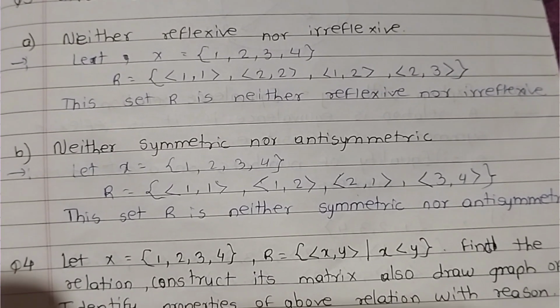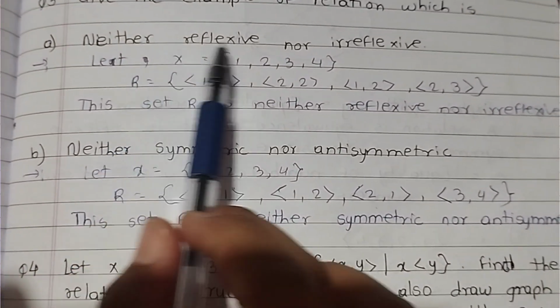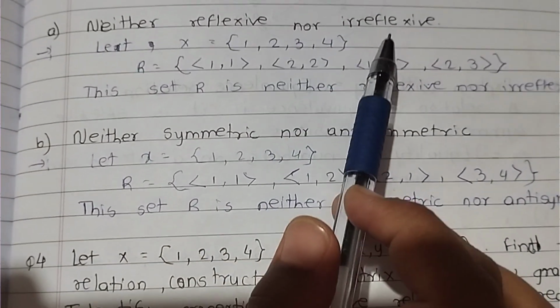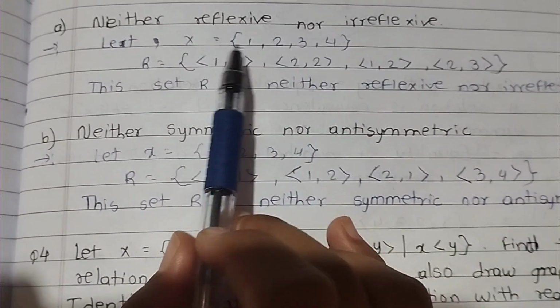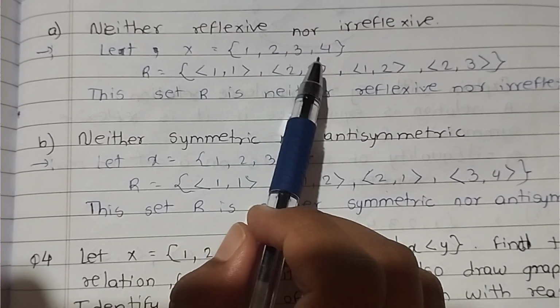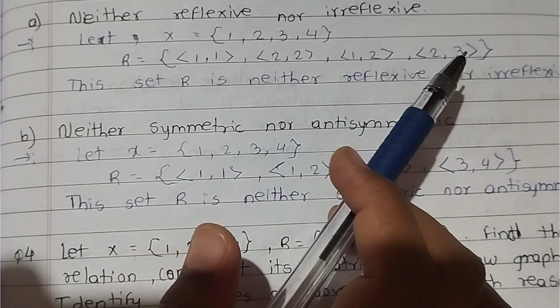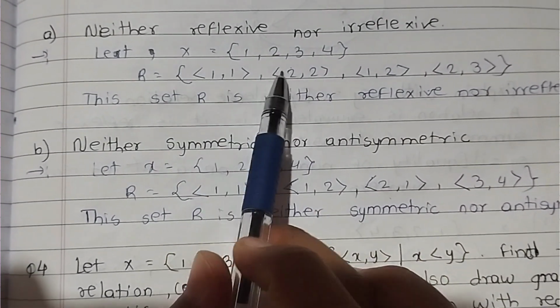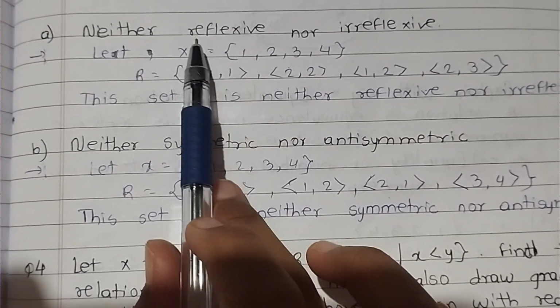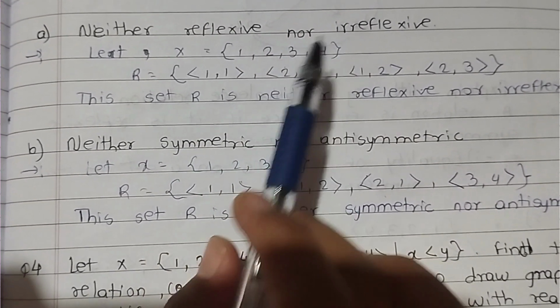Now we see an example which is neither reflexive nor irreflexive. So the given set is 1, 2, 3, 4 and the relations are 1 1, 2 2, 1 2, 2 3. So the given relation is neither reflexive nor irreflexive. Why?